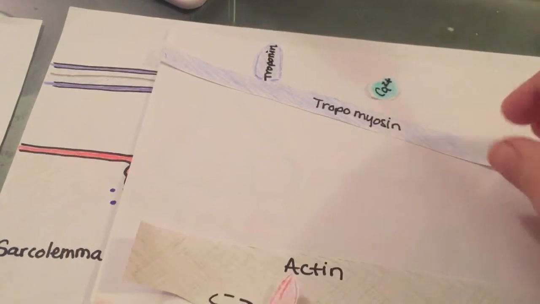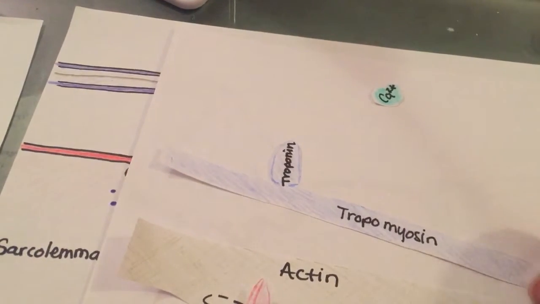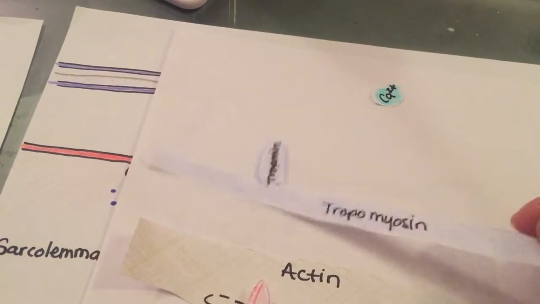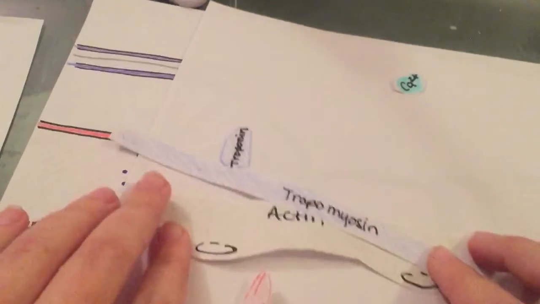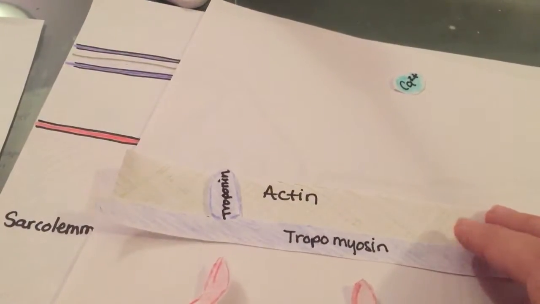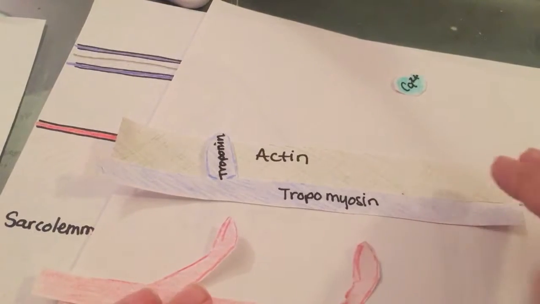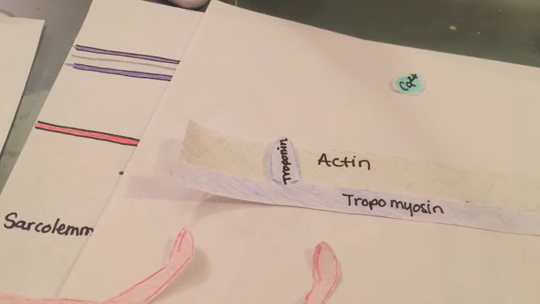And without the calcium, the troponin has nothing to keep it from letting the tropomyosin block the binding sites anymore, so it kicks the myosin out of the way, and the microfilaments spread apart and the muscle relaxes.